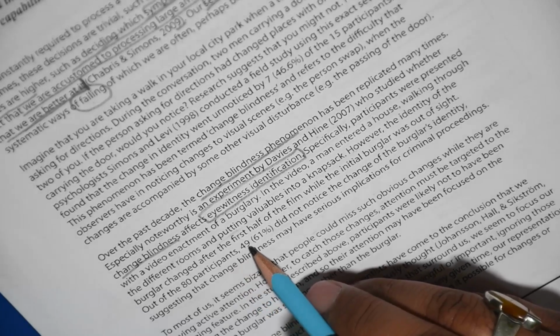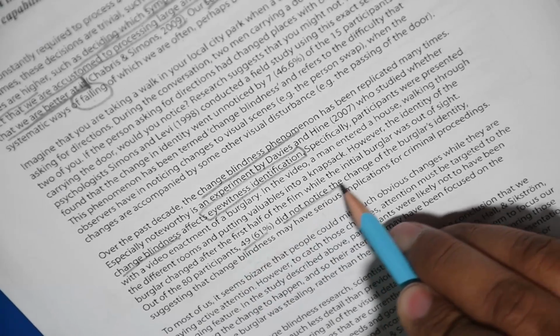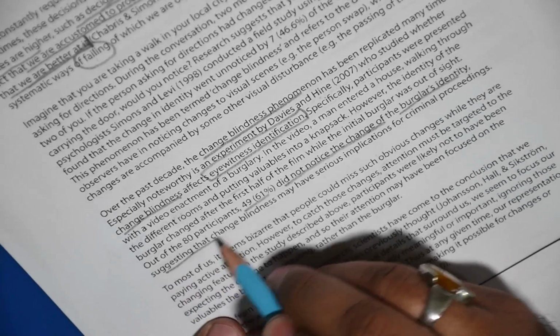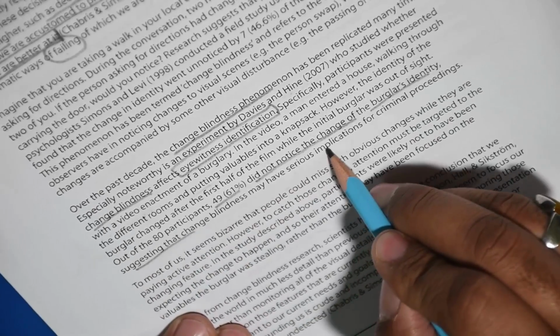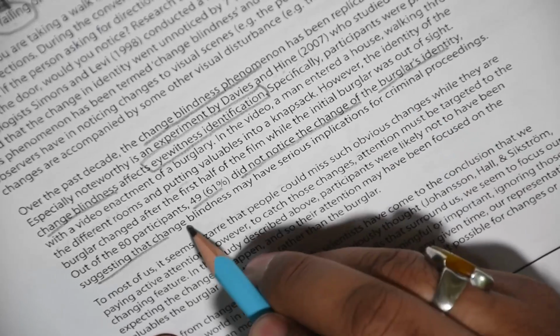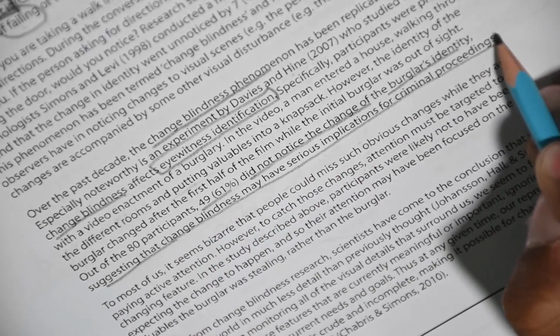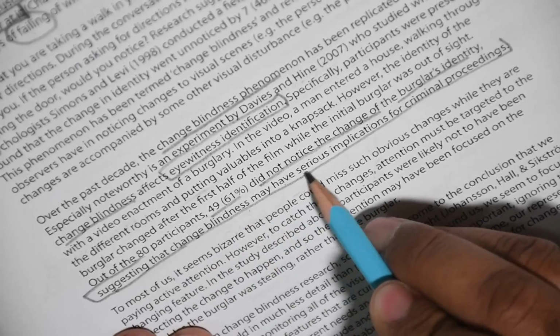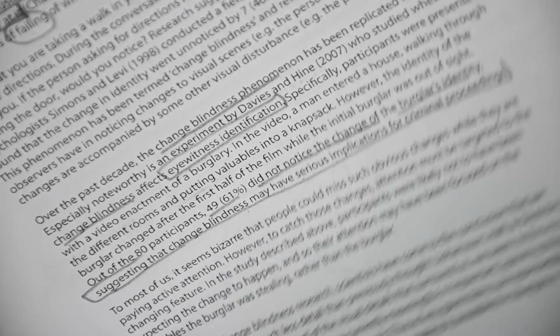While the initial burglar was out of sight, out of 80 participants, 49 did not notice the change of the burglar's identity, suggesting that change blindness may have serious implications for criminal proceedings.